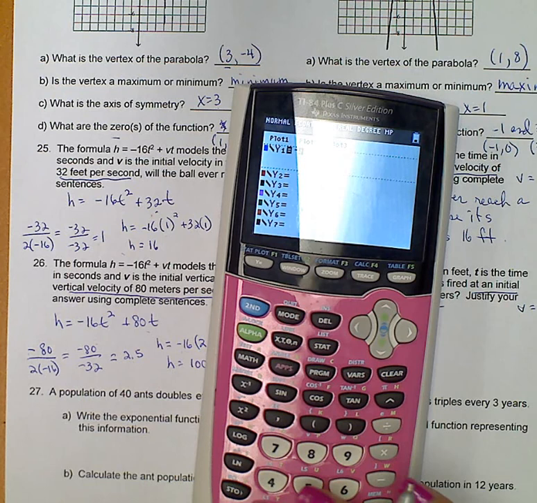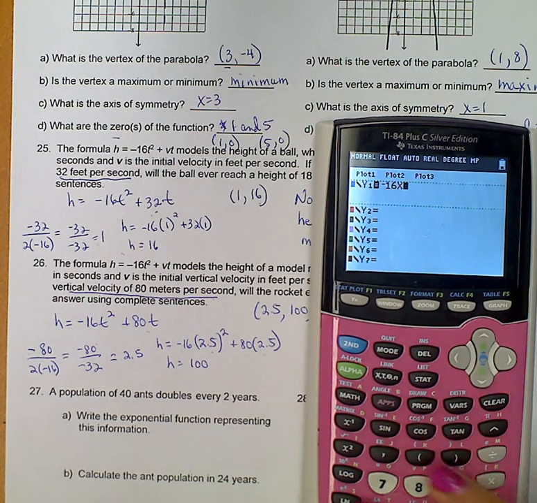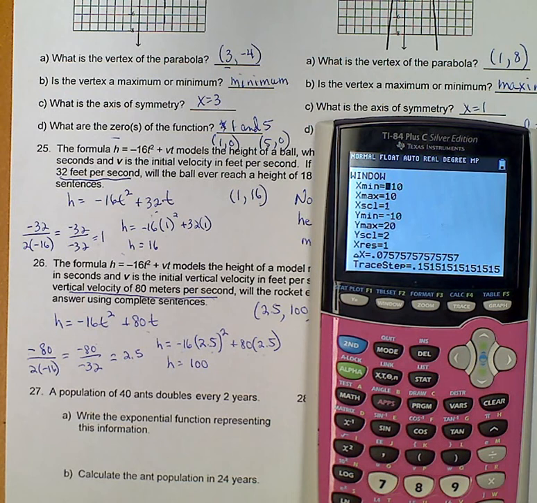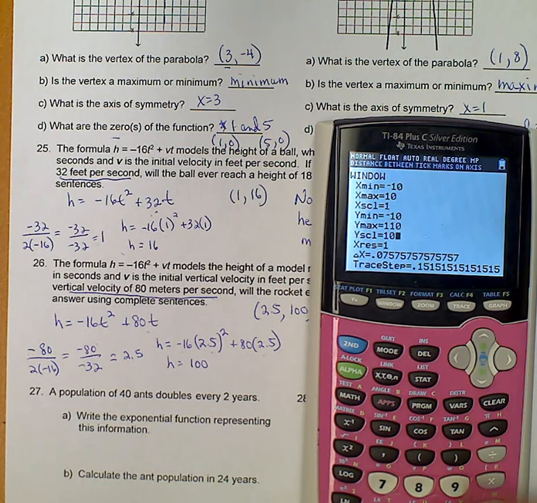Negative 16x squared plus 80x. Again, my vertex is 2.5 comma 100, I think. So my x's will be okay, but my y's I need to go much bigger. If the top's going to be 100, how about we go 110, and maybe our scale, we're going to go by tens, so that I'm counting by tens this time up and down.